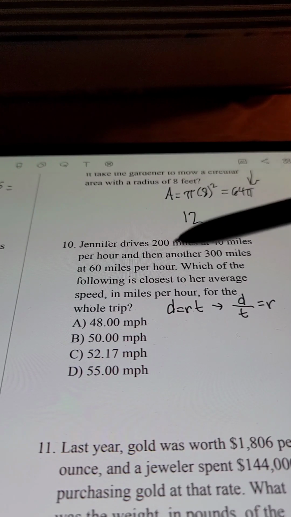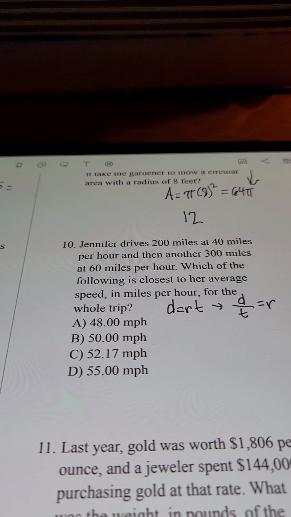So if we think back to the formula, distance equals rate times time, the speed would be the rate, right? R. Now, if we divide each side by t, we get r by itself, which is what we're solving for, right? So to find the rate or the speed, we need to find the distance divided by the time. Well, we have the total or overall distance already. It's going to be 200 plus 300 miles. So the only semi-tricky part here is to figure out how many hours we are talking about.